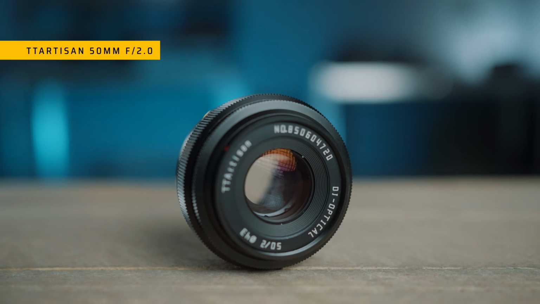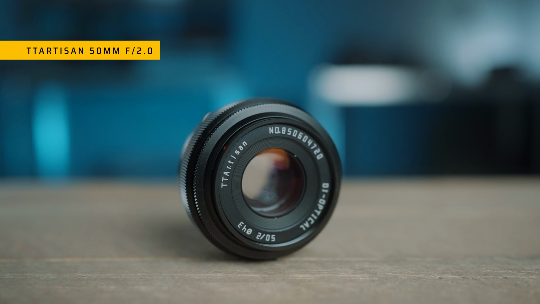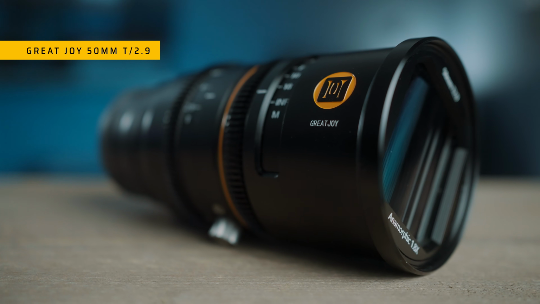So let me know in the comments which you think is the anamorphic lens. And I think I forgot to mention, so for everyone who's interested, the lenses I'm using are the TT Artisan 50mm f2 and the Greatjoy 50mm T2.9 anamorphic. Okay, and then of course I also went outside to get some shots.